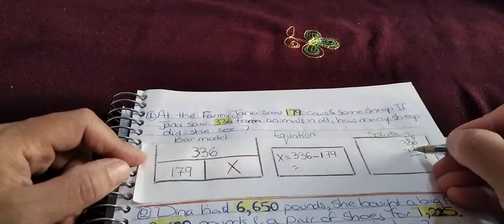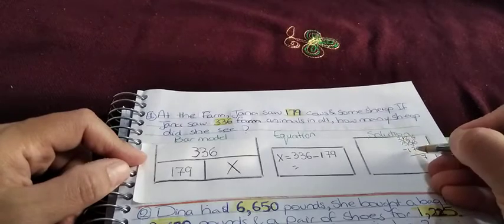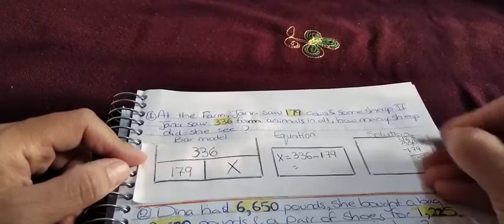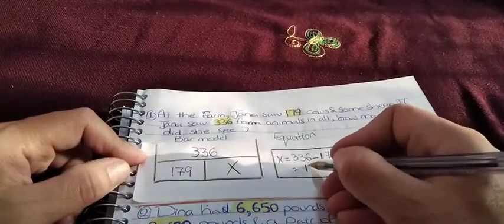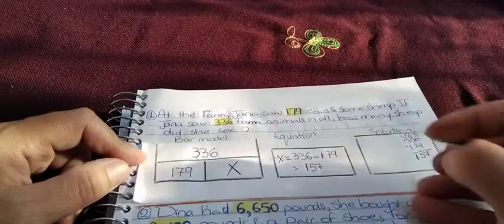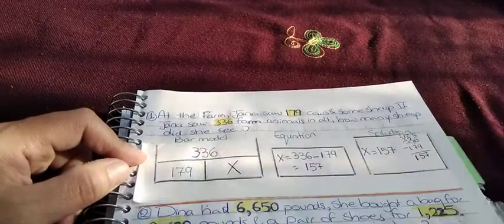Okay, 2 minus 7, we borrow 1. Okay, 2, and this will be 12. 12 minus 7 equals 5, and 2 minus 1 equals 1. So the x will be 157. Okay, x equals 157.